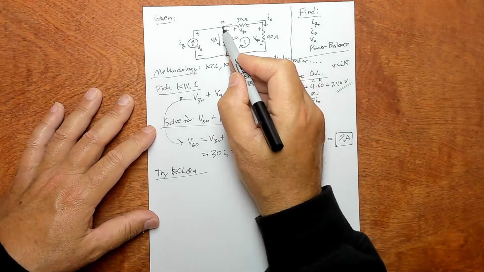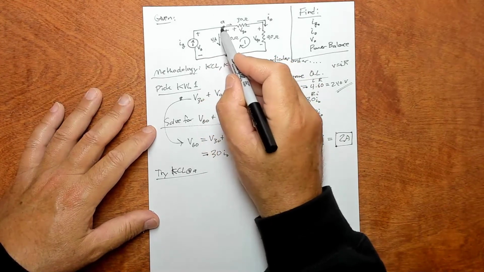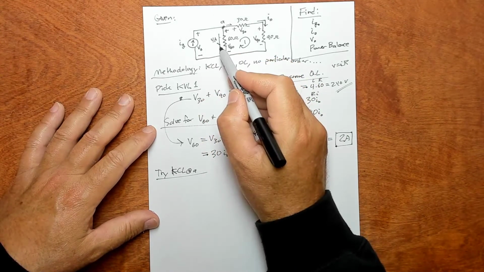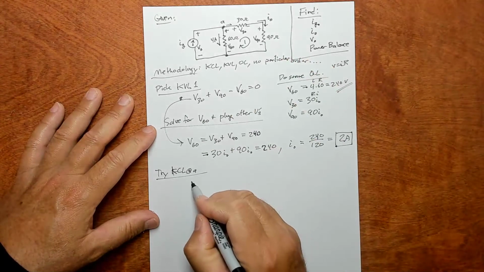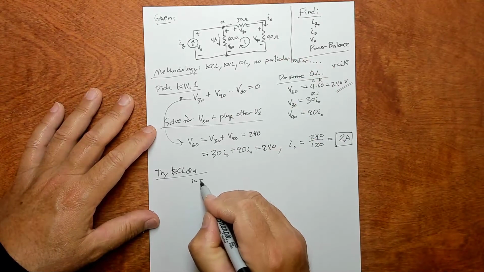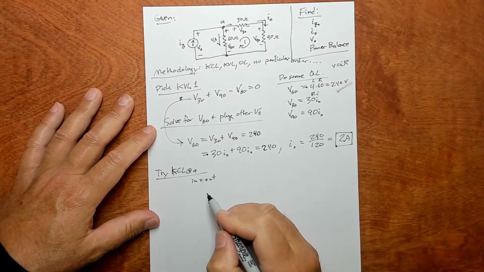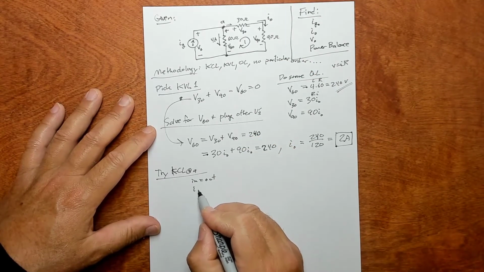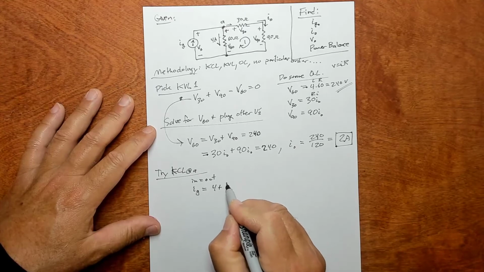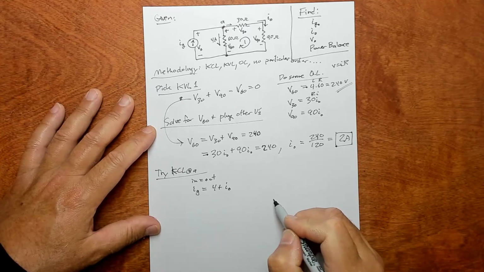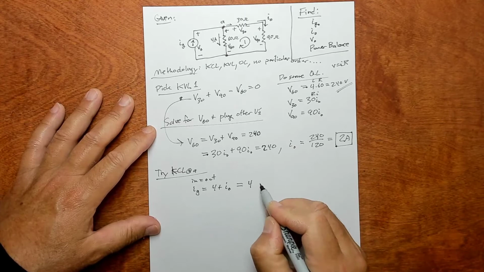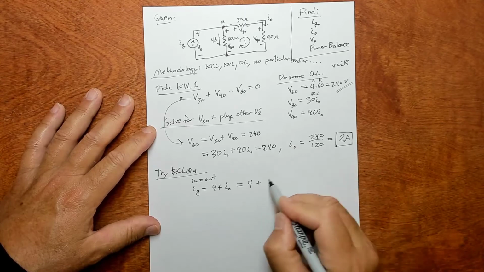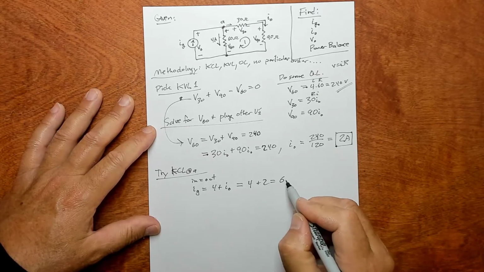So let's write a KCL for A. We've got I sub G coming into A, and then we've got 4 amps leaving and I sub 0 leaving. I like to write these as in equals out. I find it quicker to write them that way. So basically I sub G equals 4 plus I sub 0. We know the 4 is given, and I sub 0 is 2. So this is 6. So that's an answer.